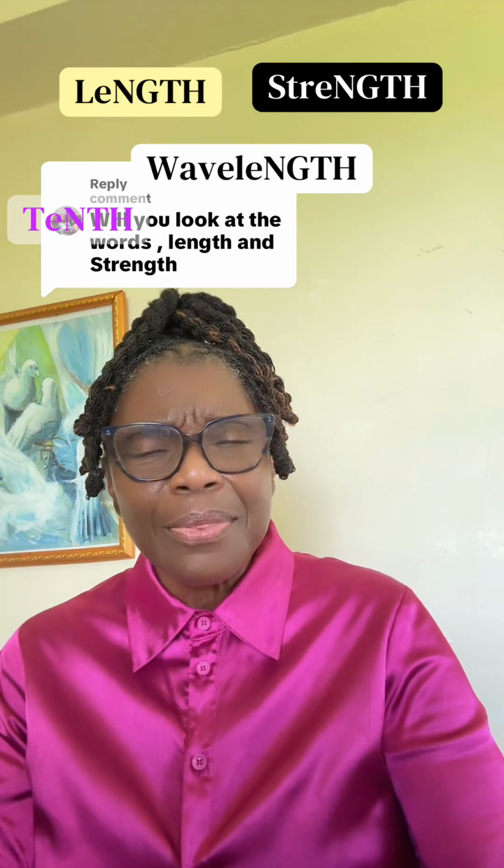Now here is an optional contrast. The word tenth, that's T-E-N. So the front of the tongue is going to be above the teeth, just behind the front teeth there. So it's tenth, tenth.